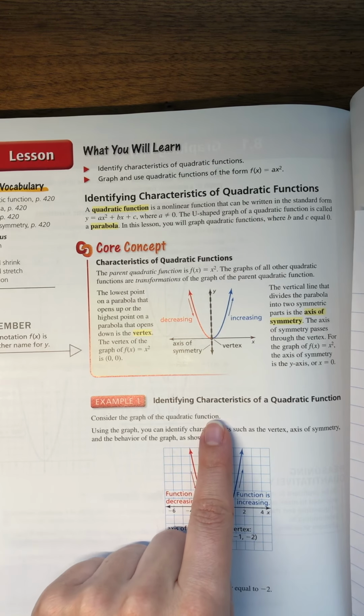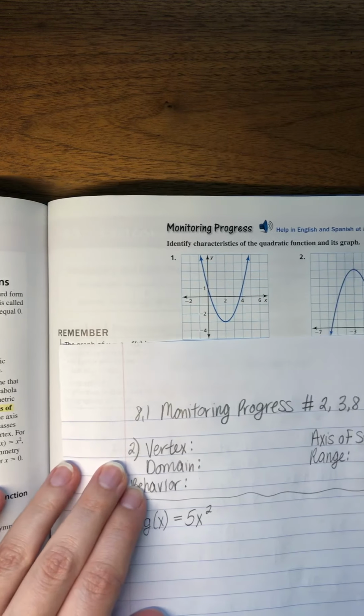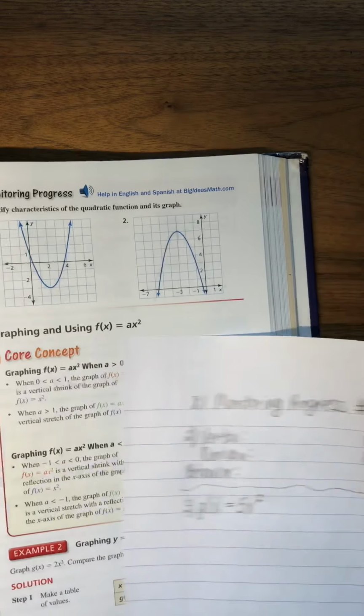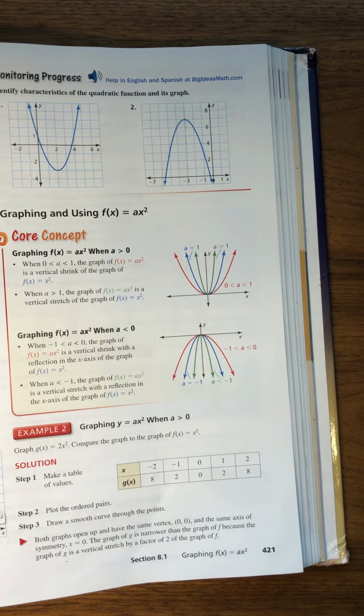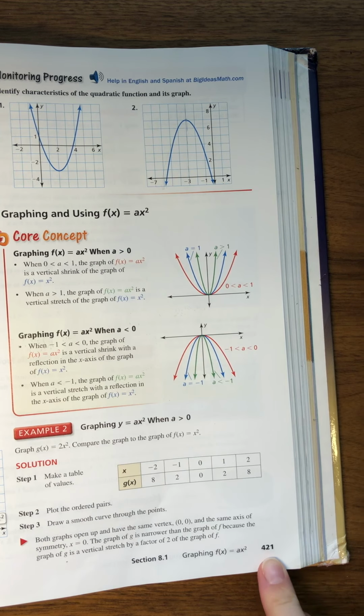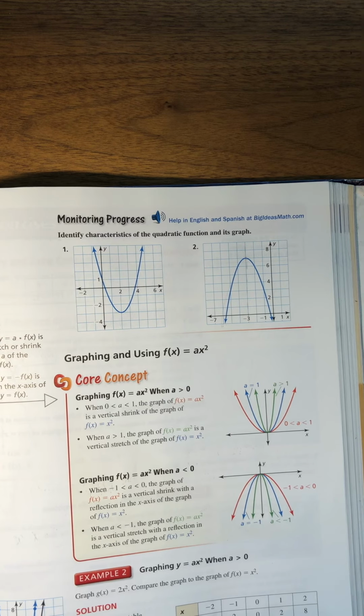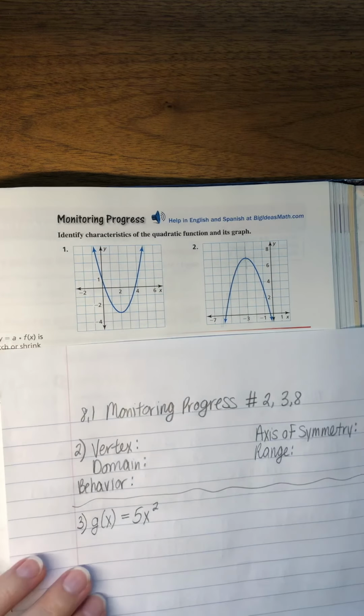In example 1, we were identifying characteristics of quadratic functions. We're going to look at monitoring progress number 2. Just so that you know where I am, I'm in the textbook here on page 421. I know you don't have an actual book, but if you go in the online textbook, you can see what I'm looking at here.